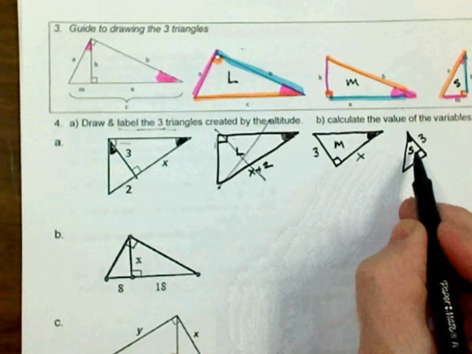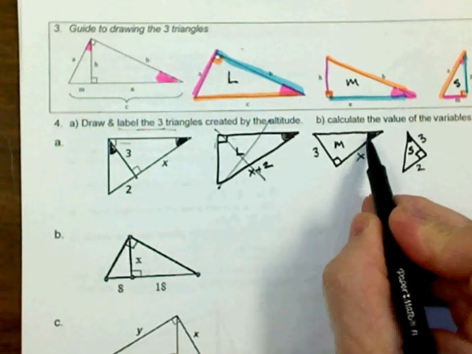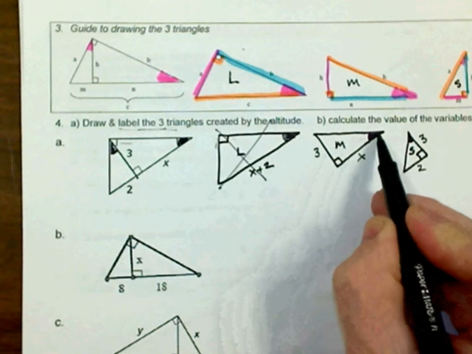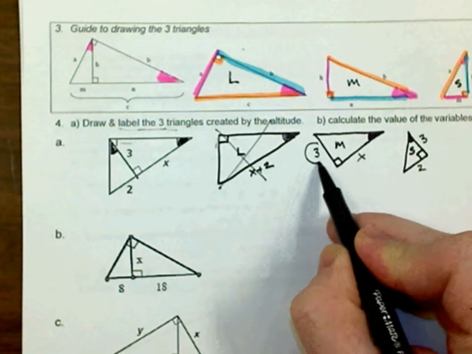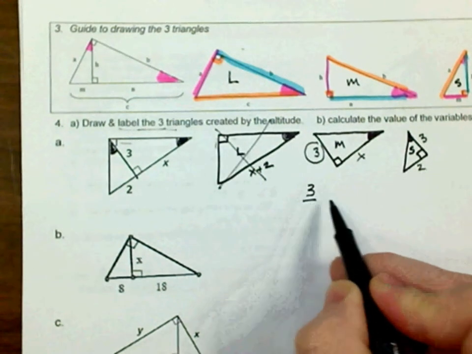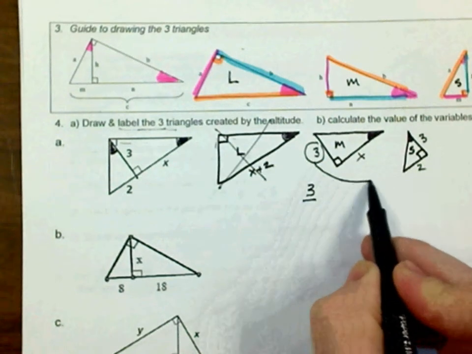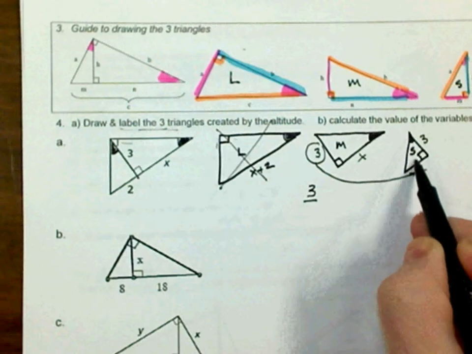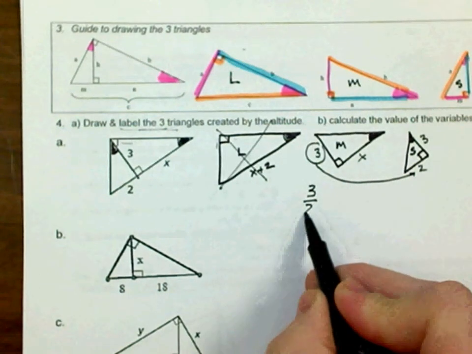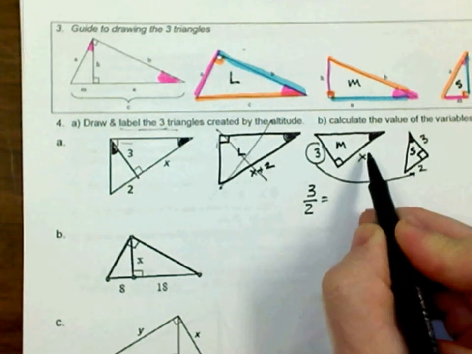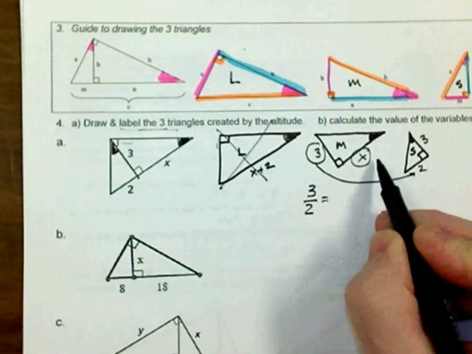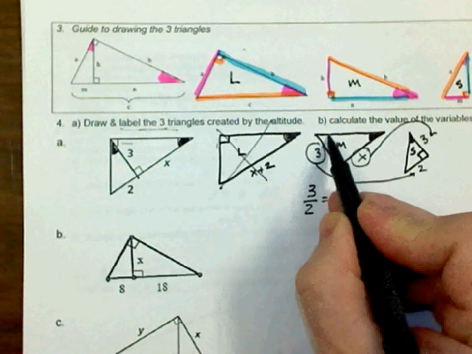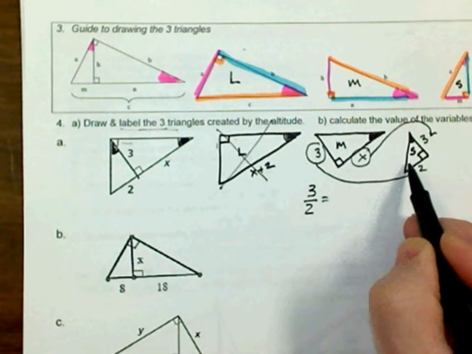The side that's opposite of this angle is 3. 3 is to 2. Notice 2 is opposite the same size angle. 3 is to 2 as x is to 3. You'll see x is opposite of this angle, and 3 is opposite of the same size angle on the other one. X is to 3.